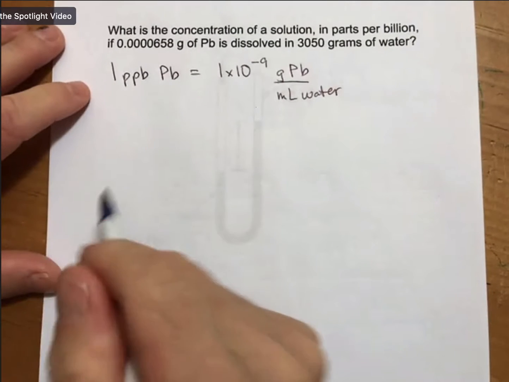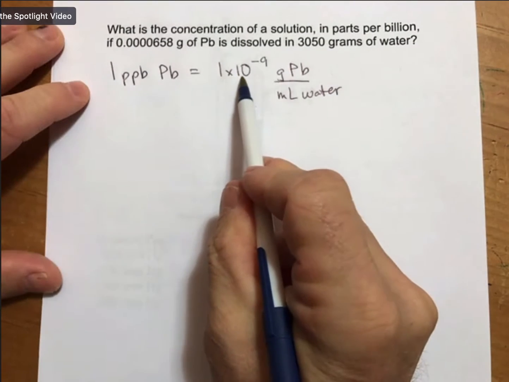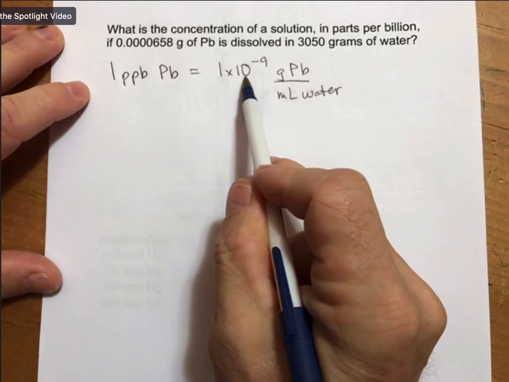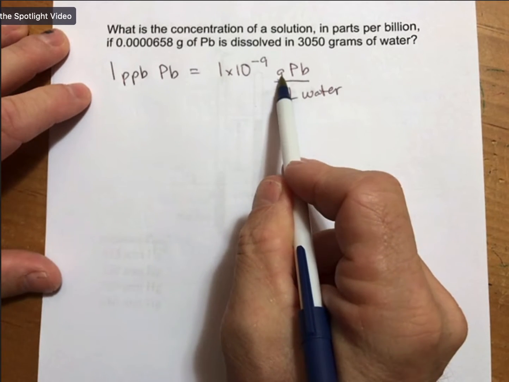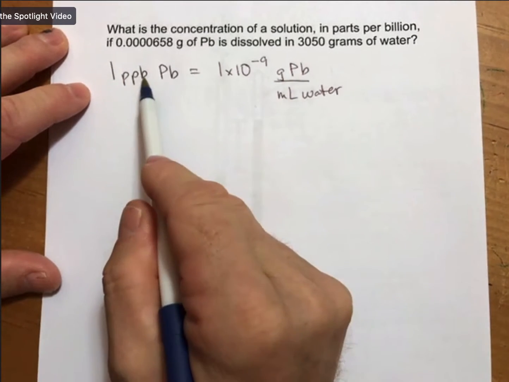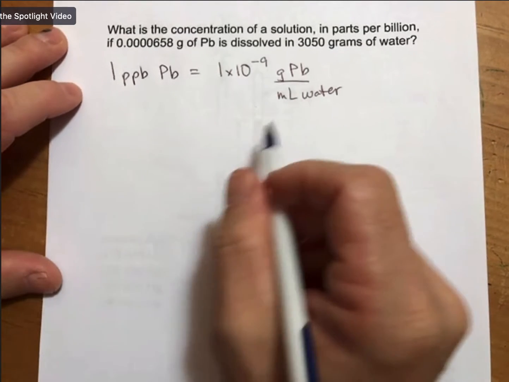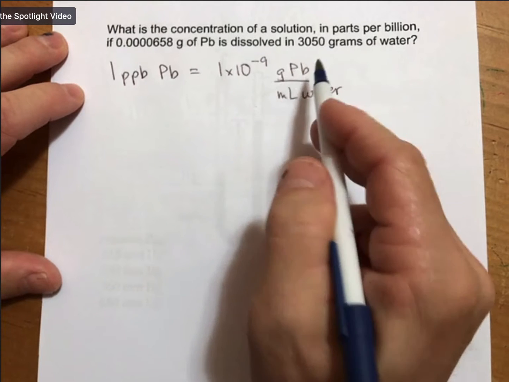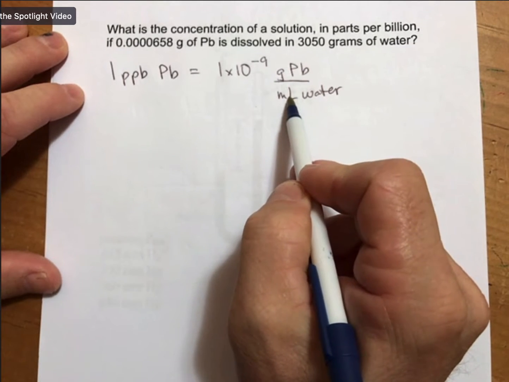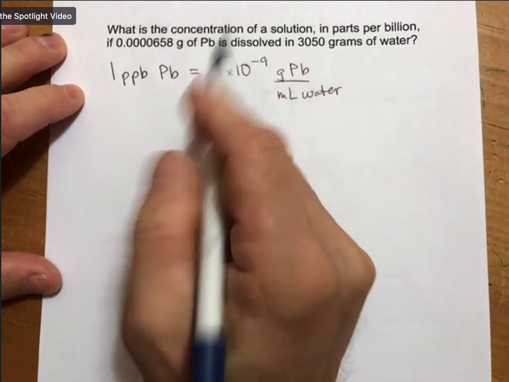So a part per billion is like 1 times 10 to the minus 9th, which is 1 billionth of a gram per milliliter, where a part per million had the 10 to the minus 6 here. So to work this problem, we're going to actually find our grams per milliliter. I have my grams.